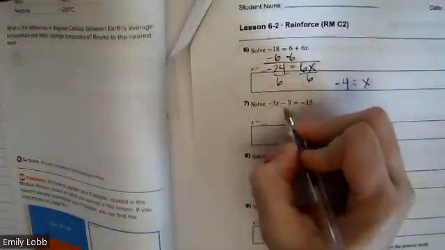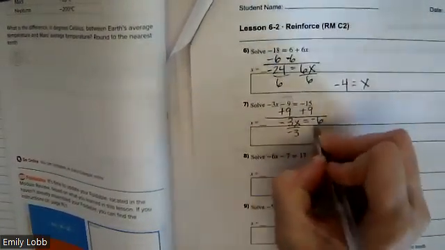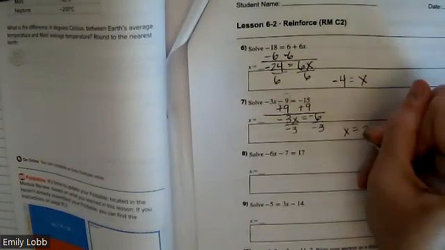All right, I've got to get rid of this -9. Put your hand down. You should be writing with it. So add 9 to both sides. -3x is equal to -15 plus 9 is -6. Divide both sides by -3. Guys, I'm getting a little tired of all the talking. X is equal to 2.